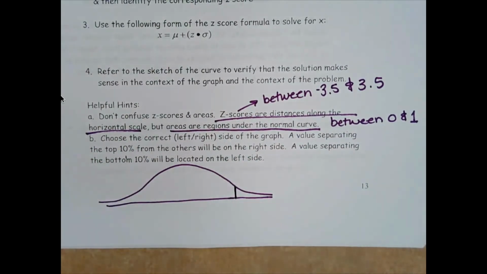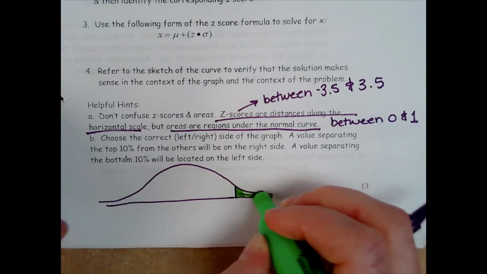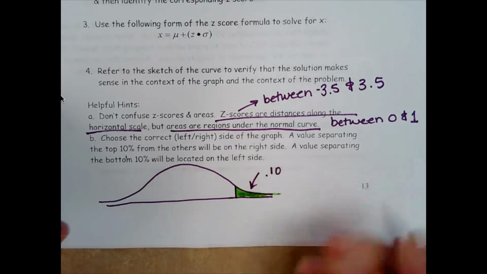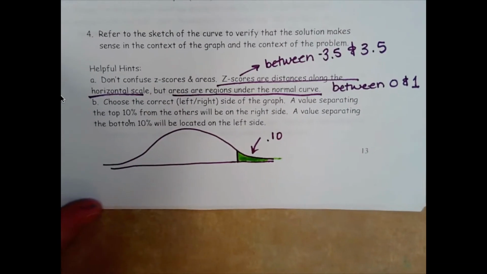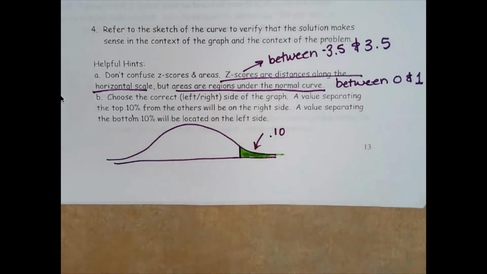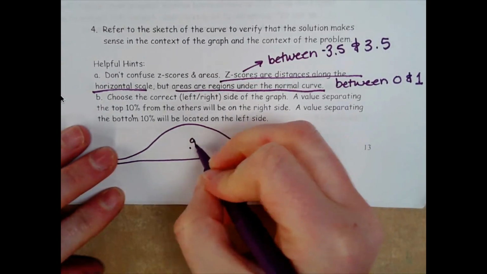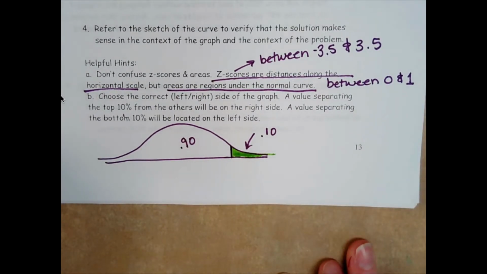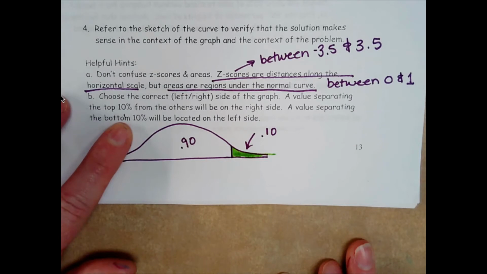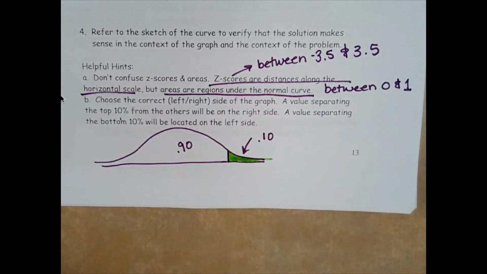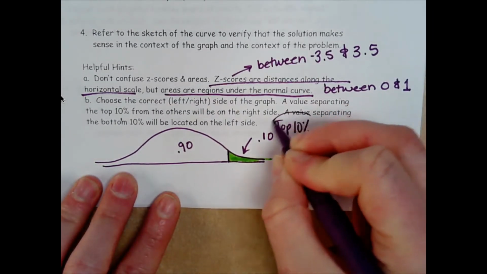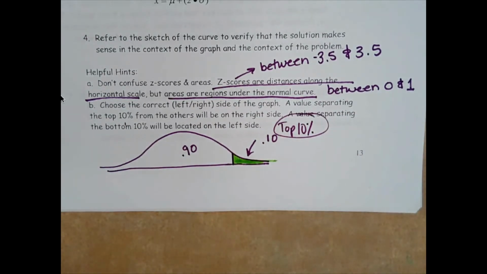If this is considered your top 10%, what is this side going to be equal to? Yep, 0.9 or 90. And then a value separating the bottom 10% will be located on the left side. So this is top 10% on a normal distribution curve.